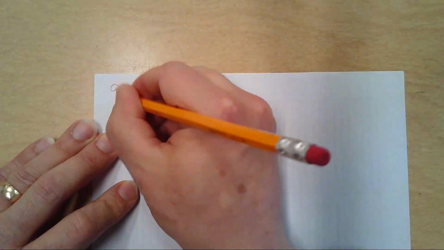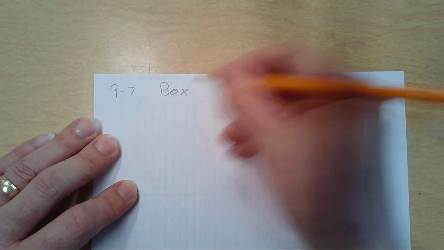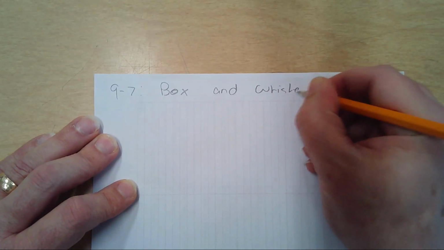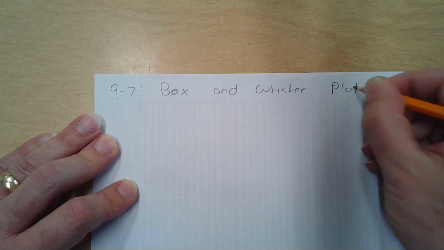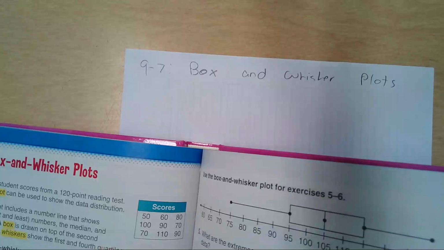Okay, 9-7. Last lesson we're going to do in chapter 9 before we call it a year on our stats work. Box and whisker plots. So I'm going to start here, and I'm going to use this data here.